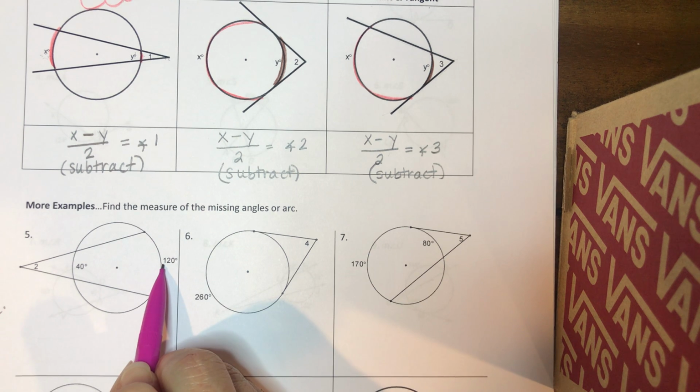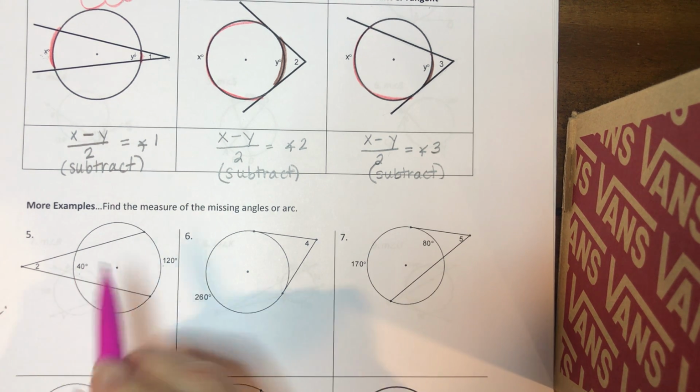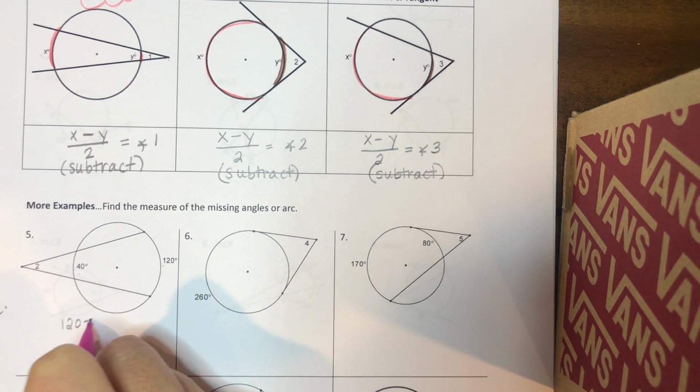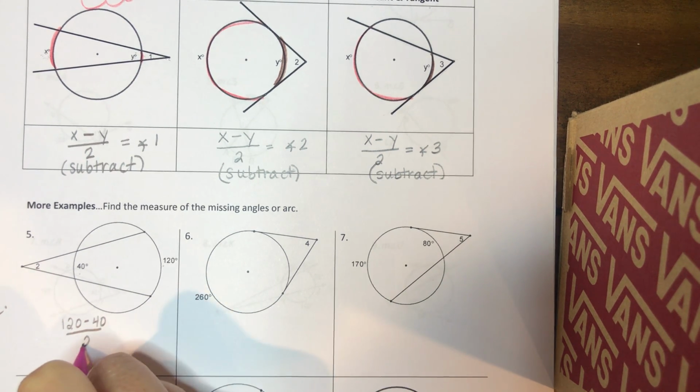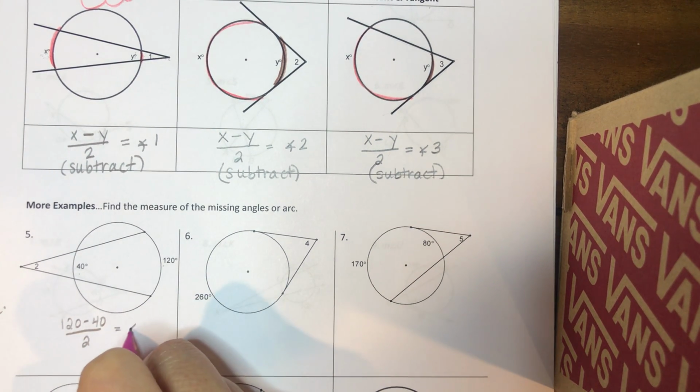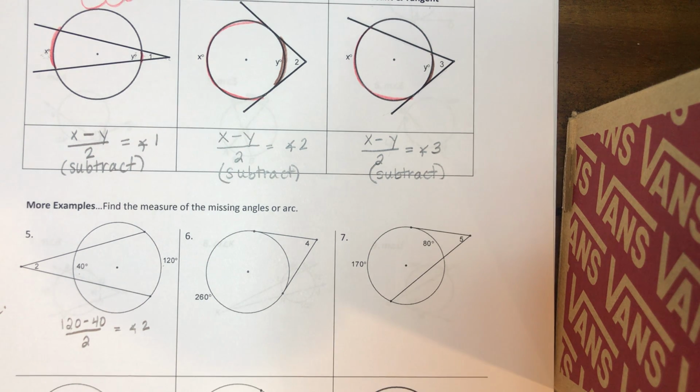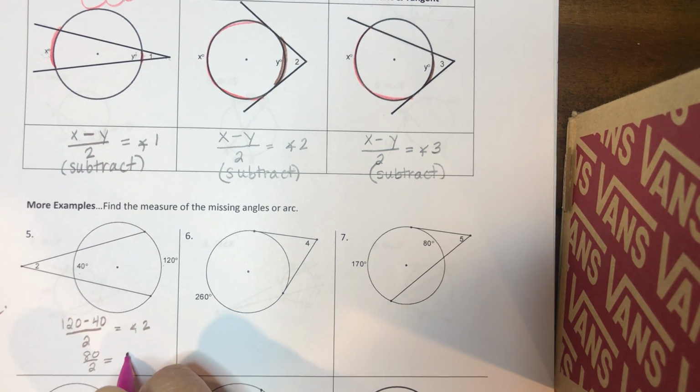So my arc is 120, my other arc is 40. 120 minus 40, and I take half, will give me angle 2. So 120 minus 40 is 80 divided by 2, which is 40.